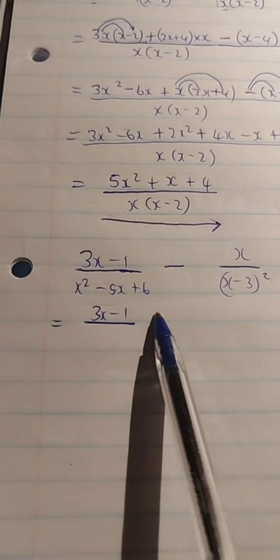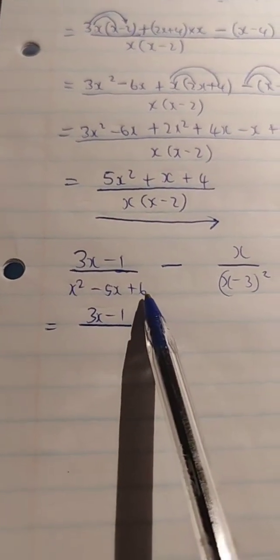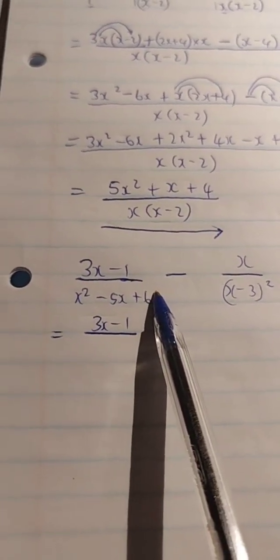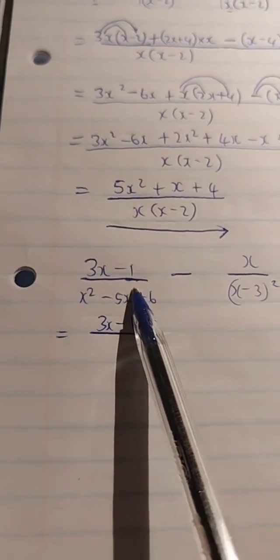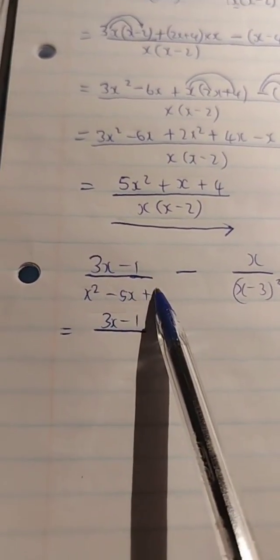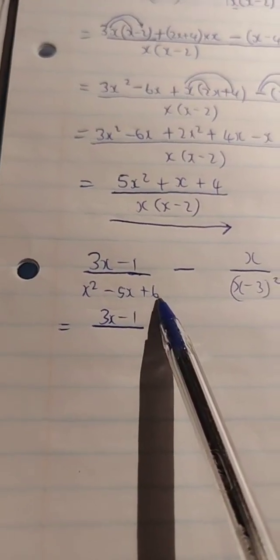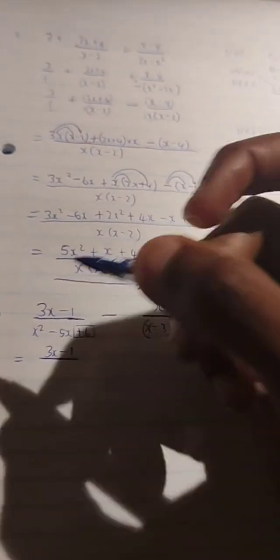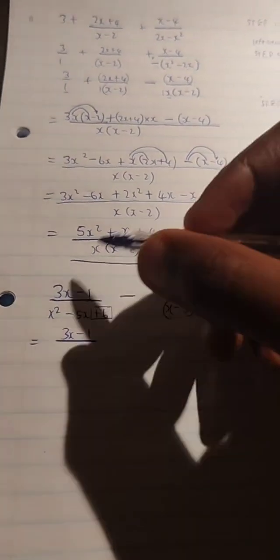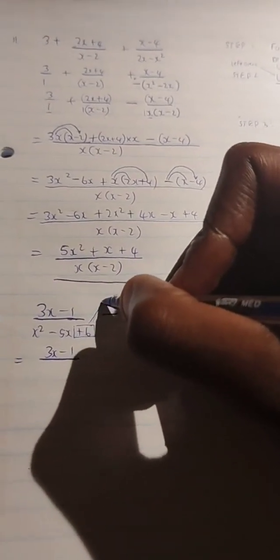x minus 3 into x minus 2. Why is that the answer? The last term is positive. Not x minus 2 into x plus 3. Be very careful, guys. When the last term is positive, you see the factorization rules are not being observed there.